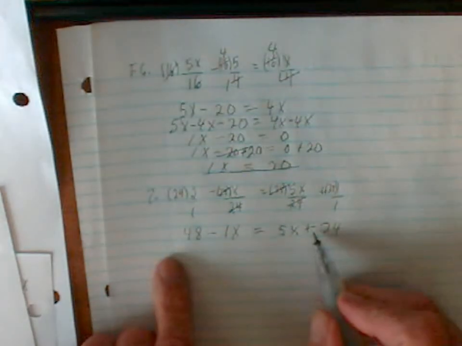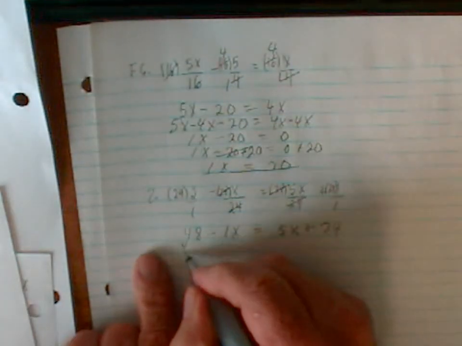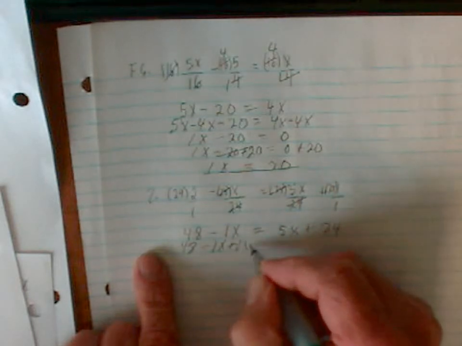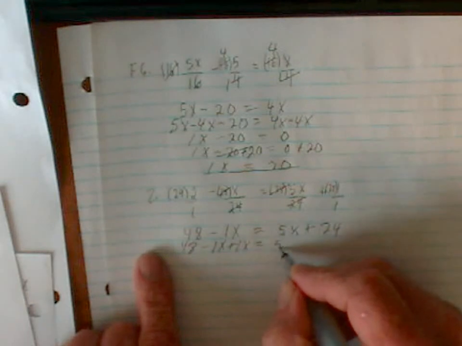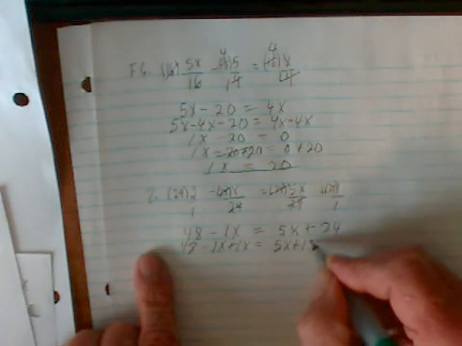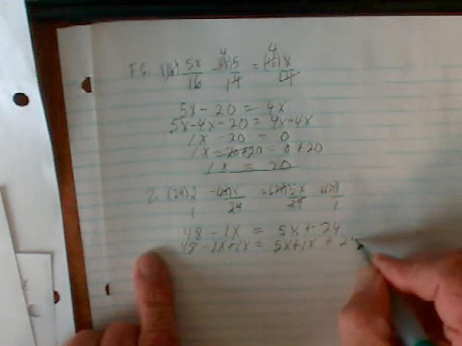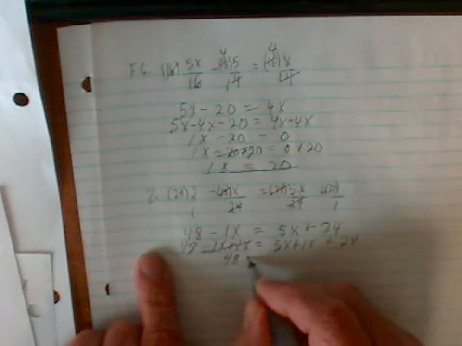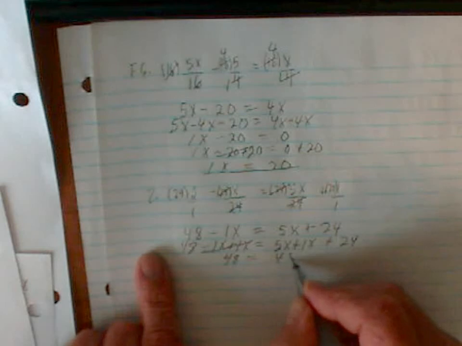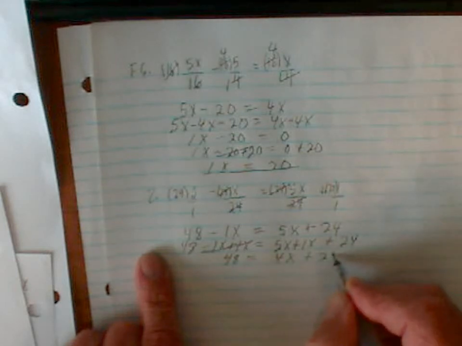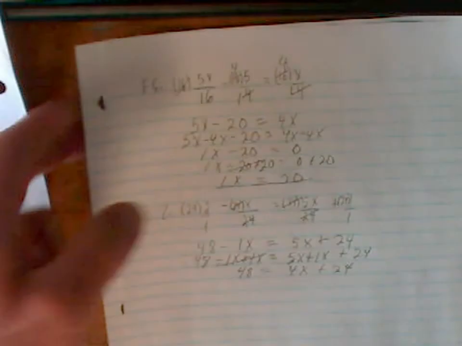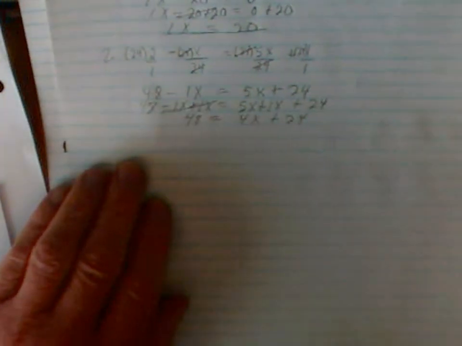I'm going to move the x over to this side to make it positive by adding. So let's add 1x here. And don't forget the positive 24 stays. So 48 is equal to 4x plus 24. So now what we need to do is bring this constant over to the left-hand side.